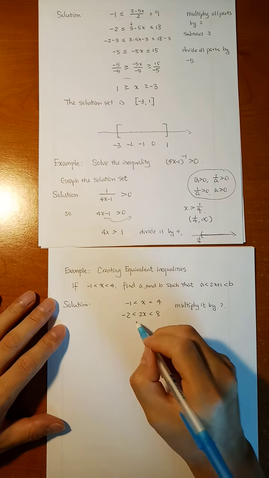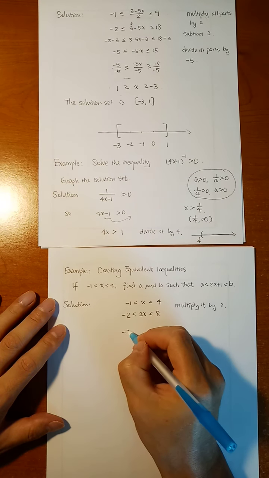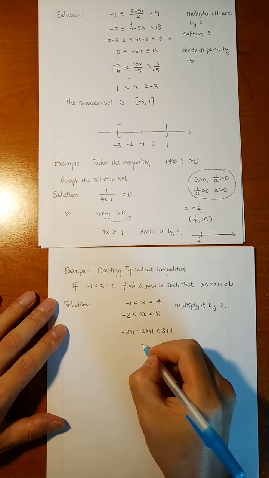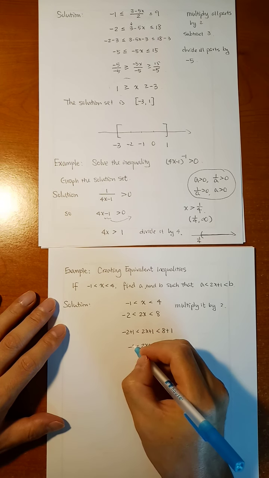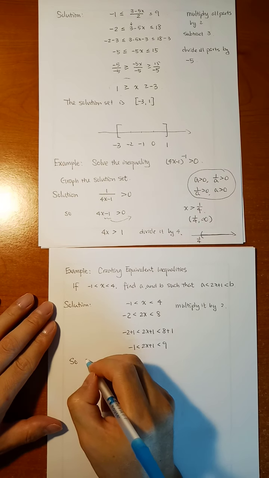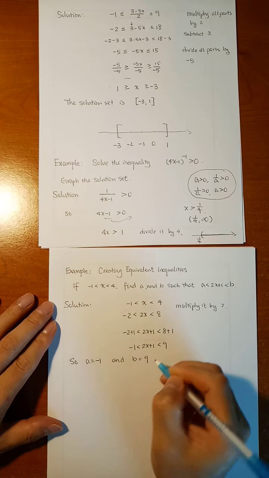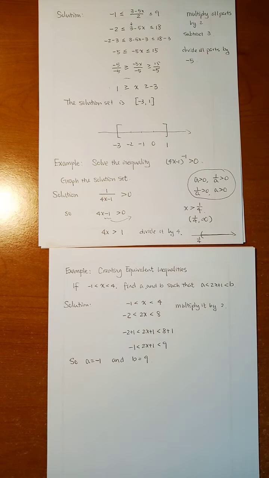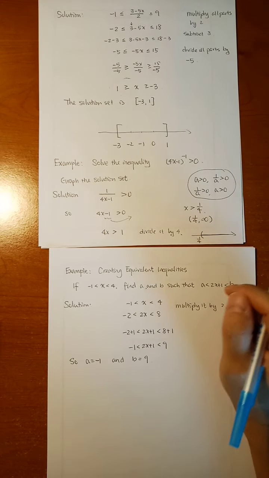And then the middle term contains 2x plus 1. So you're going to add a 1 to all 3 parts. Eight plus 1 is 9. Negative 2 plus 1 is negative 1. So a is negative 1 and b is 9. So you really create a problem by choosing a equal to negative 1, b equal to 9. You can find the solution x between negative 1 and 4.